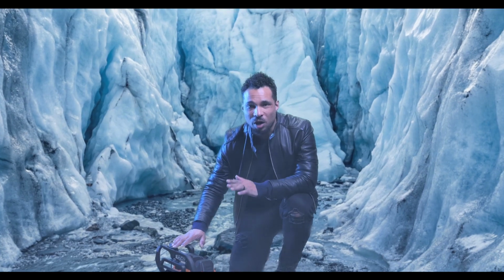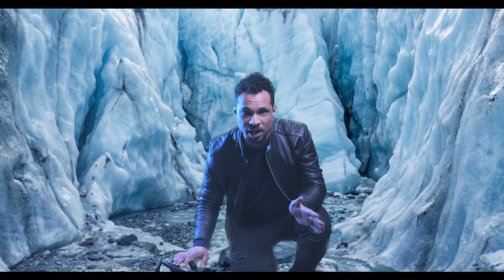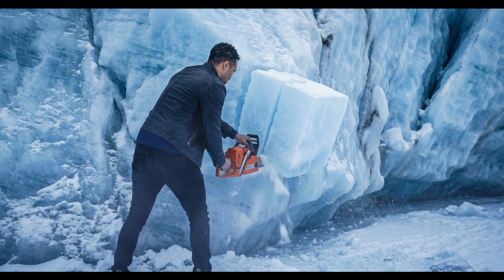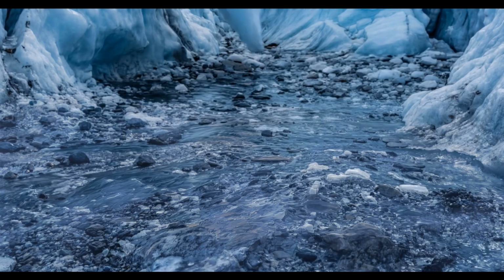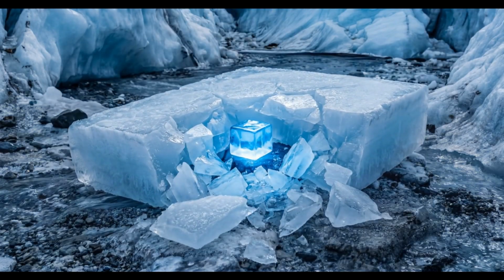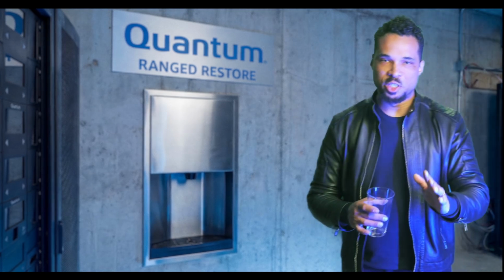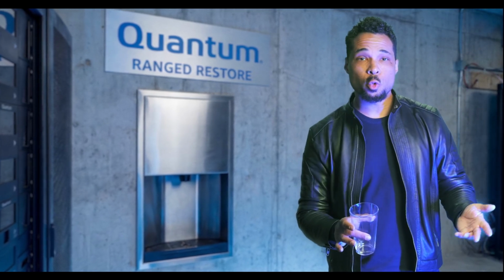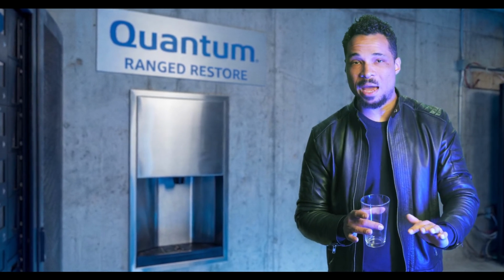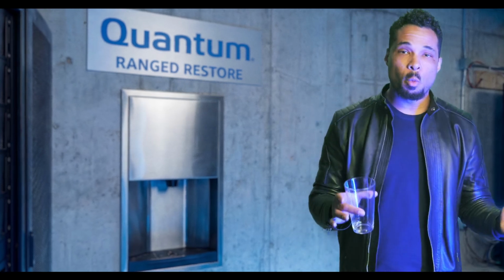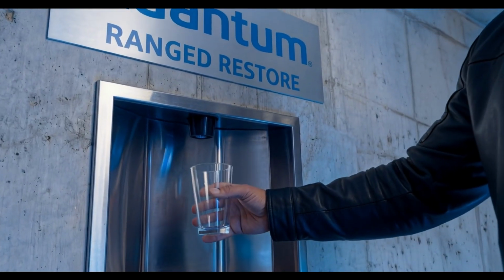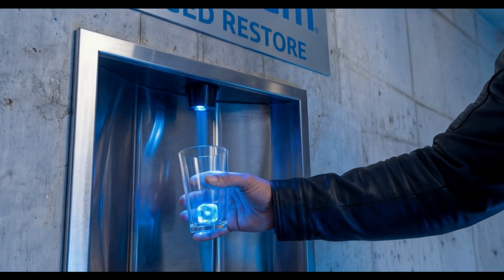All right, now here's what's new. Quantum added something called ranged restore. Let's say that you have a giant multi-100 gig object archive. Normally you would need to pull back the entire thing just to be able to get the small part that you actually need. So Quantum did what they always do. They innovate. With range restore, you can restore only the specific byte ranges that you want. So just that one file, folder, video clip, whatever you need, that's the only thing you need to restore.